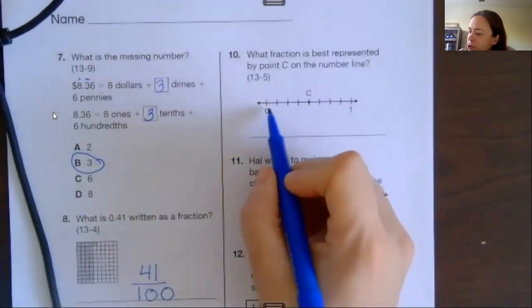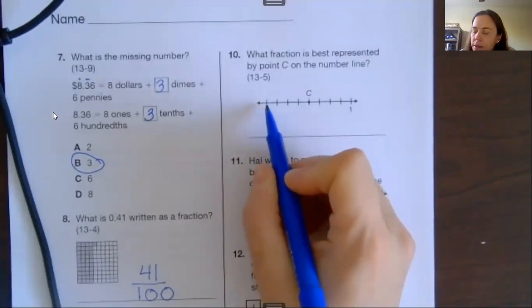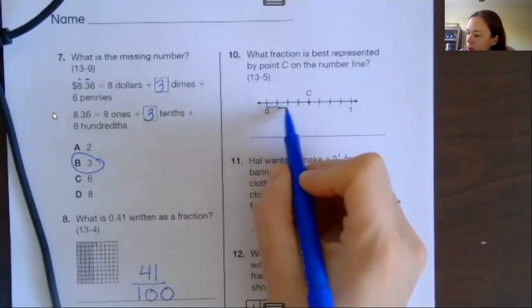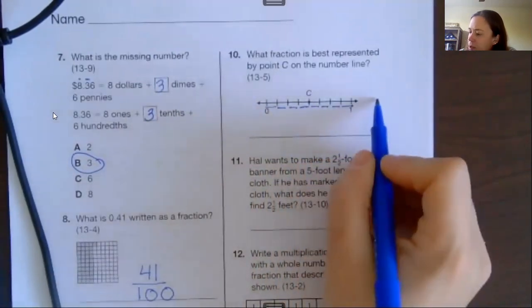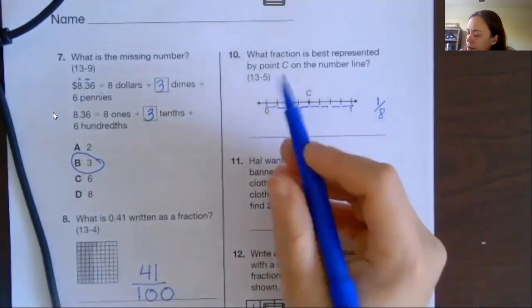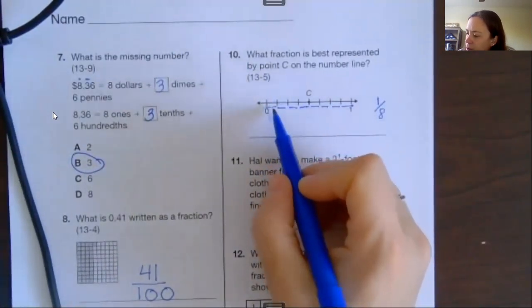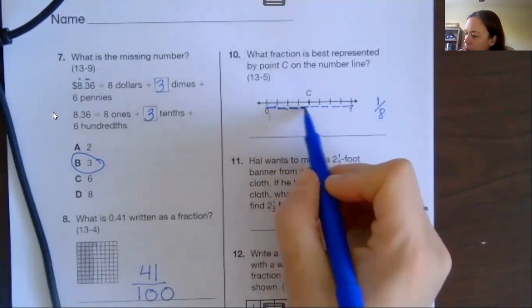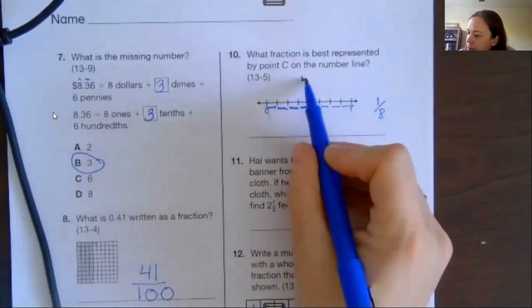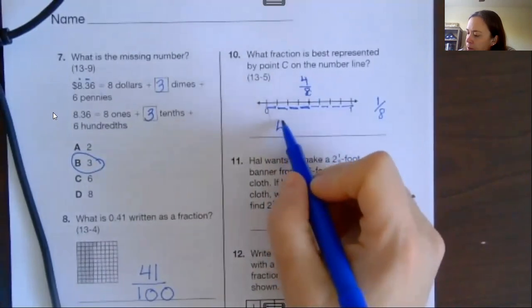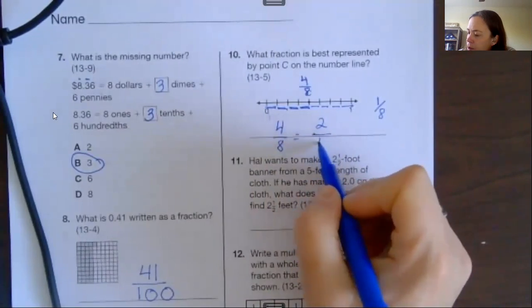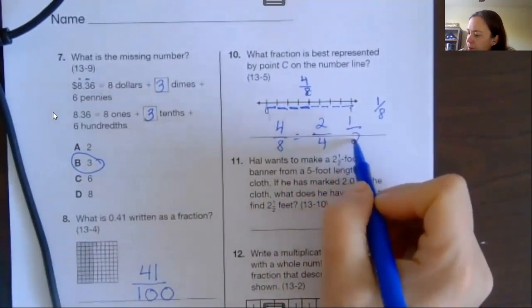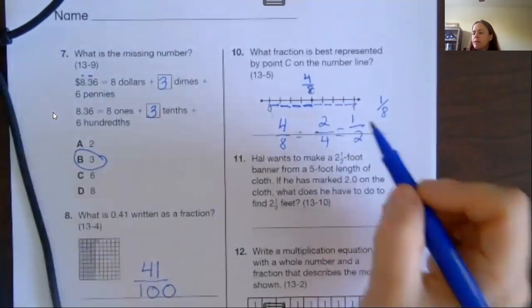So remember when we did fractions, you need to figure out how many pieces each unit is broken up into. Don't count the lines. Remember, it's pieces. 1, 2, 3, 4, 5, 6, 7, 8. So this is an eighth, which is important. So then we have 1, 2, 3, 4 eighths, which can also be called 2/4, which is ultimately called 1/2. That's the simplest one.